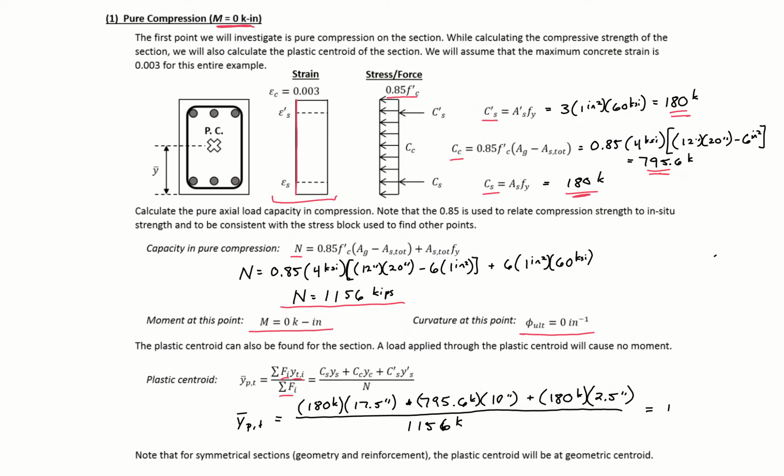So note that if you have a symmetrical cross-section, so geometrically symmetrical, and your steel is symmetrical, then the plastic centroid will just be equal to the geometric centroid, which is mid-height for this rectangular section.